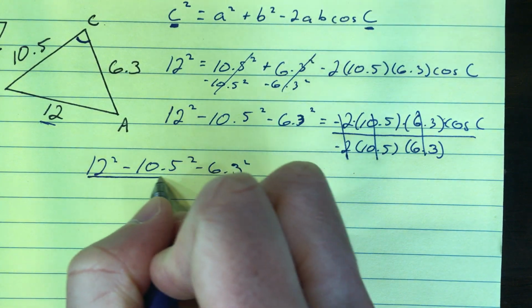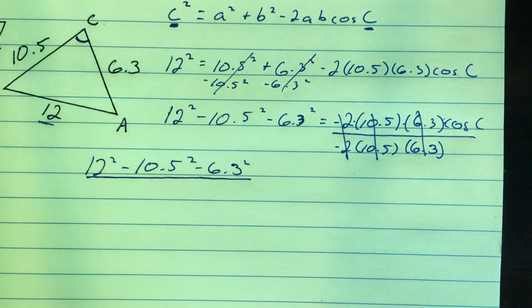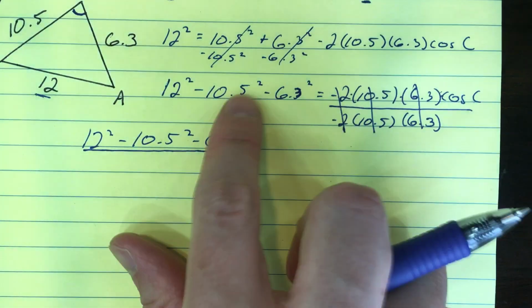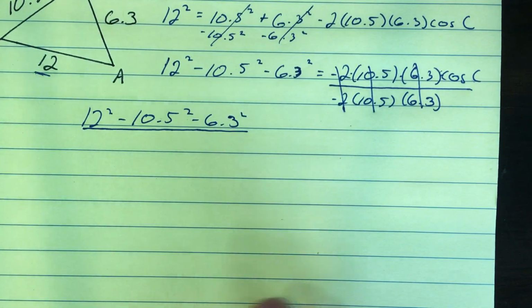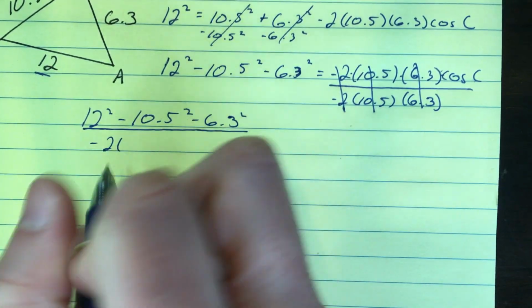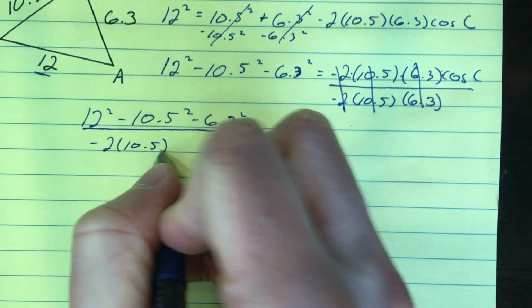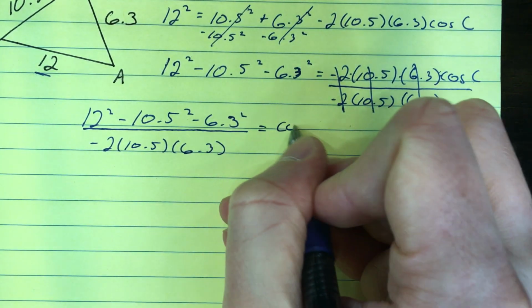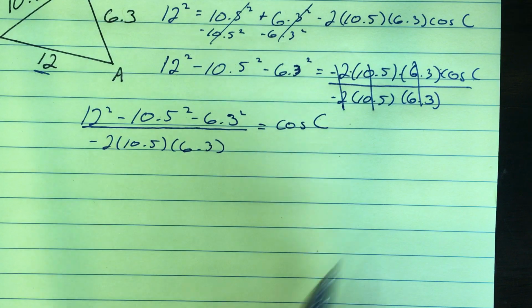And at any point in this, if you want to start simplifying and typing some stuff in your calculator, you can. You don't have to write out everything as being separate numbers here like I am. We're going to put negative 2, parentheses 10.5, parentheses 6.3, equals cosine of C.